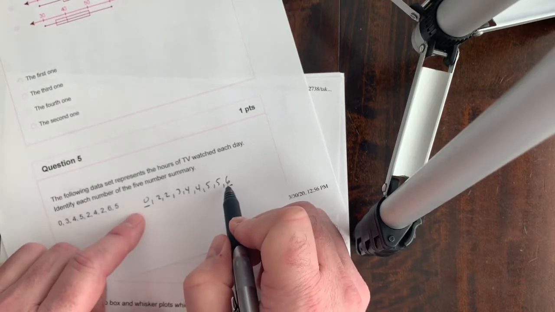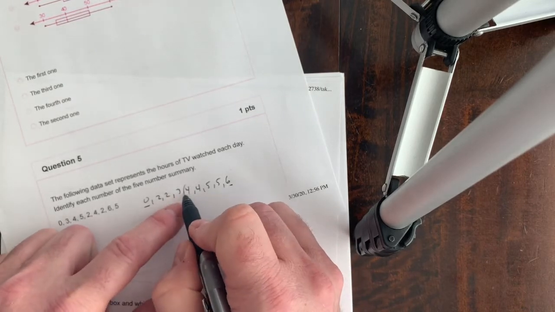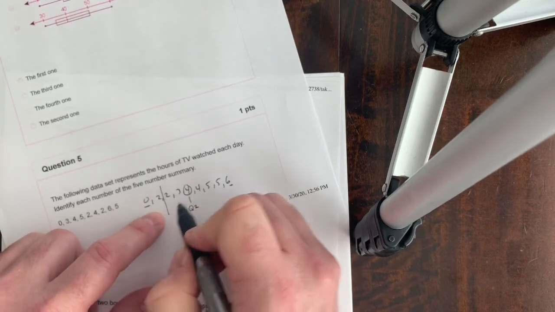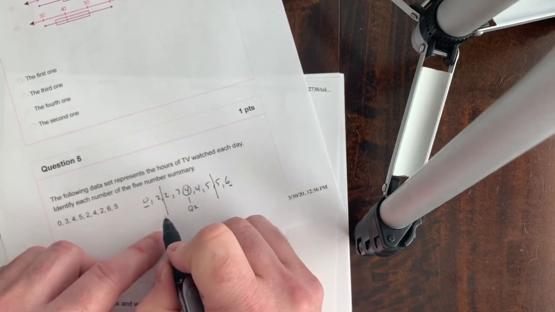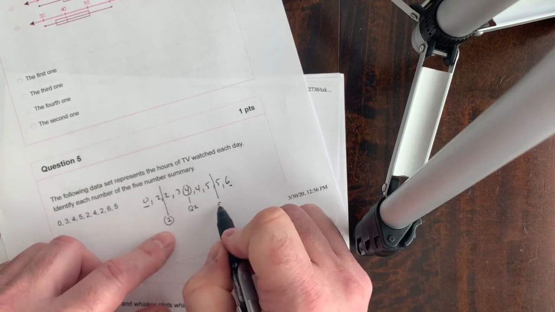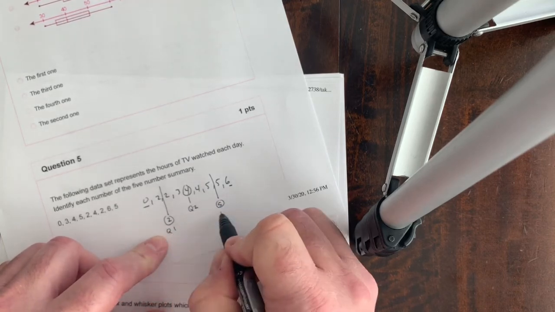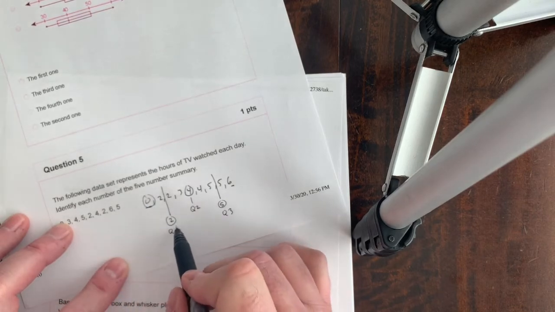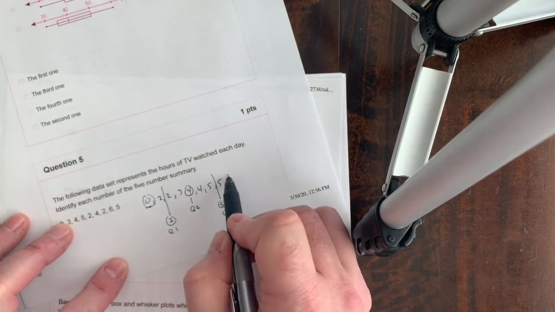I can count to the middle, which is going to be this first 4, that's quartile 2. I count to the middle again, and I count to the middle again, and it looks like I'm going to have 2 and 5 as my quartile 1 and my quartile 3. So my 5-number summary is going to be 0, 2, 4, 5, and 6.